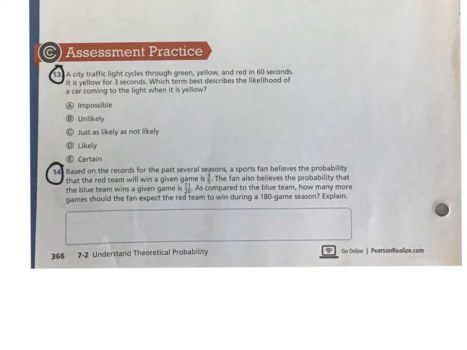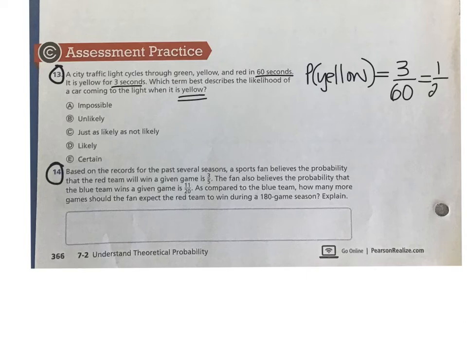Number 13 is an assessment practice question. A city traffic light cycles through green, yellow, and red in 60 seconds. It is yellow for 3 of those seconds. So what term best describes the likelihood of a car coming to the light when it is yellow? Well, remember, it's only yellow for 3 seconds out of the 60 seconds that it takes to cycle through green, yellow, red, which simplifies to 1 out of 20.